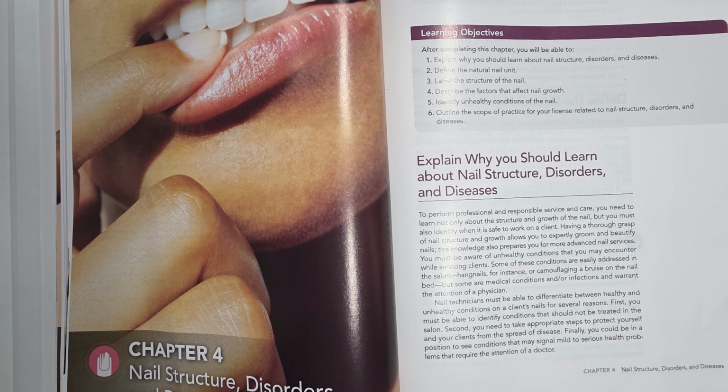Nail technicians must be able to differentiate between healthy and unhealthy conditions on a client's nail for several reasons. First, you must be able to identify conditions that could not be treated in the salon. Second, you need to take appropriate steps to protect yourself and your clients from the spread of disease. Finally, you could be in a position to see conditions that may signal mild or serious health problems that require the attention of a doctor.